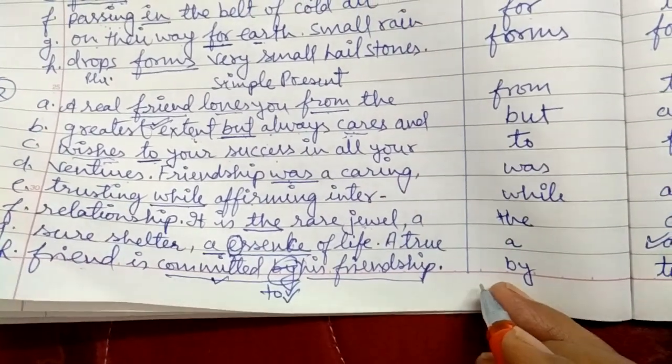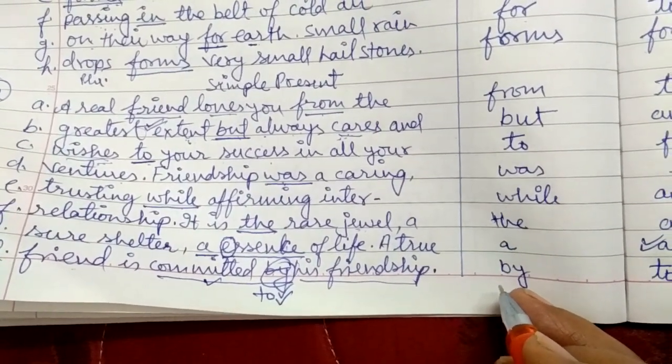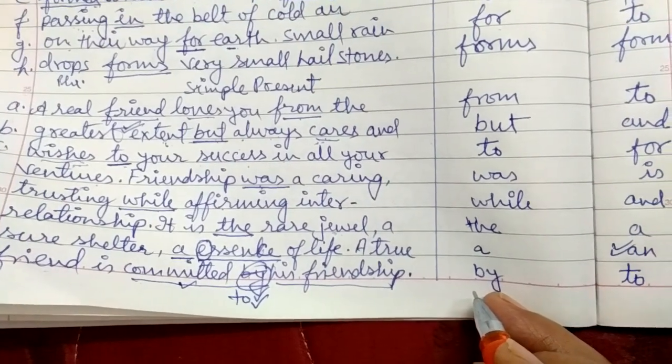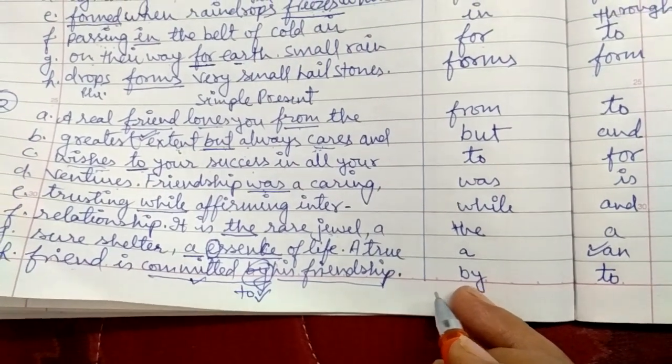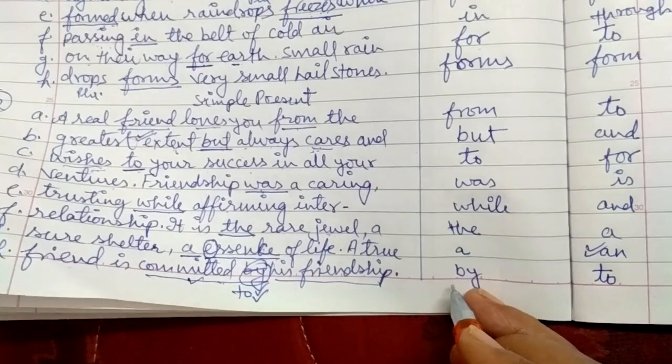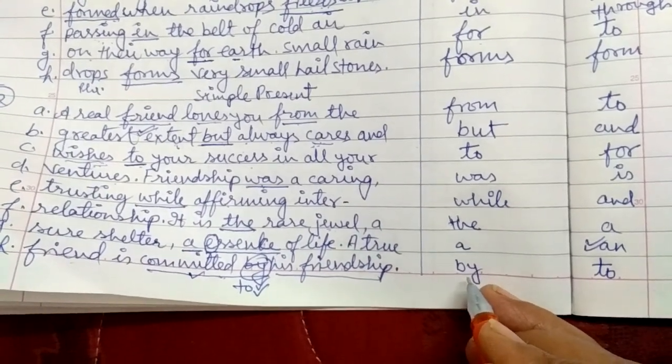So we should know about all these preposition collocations, which prepositions are fixed with which verbs, then only we can do the editing correctly.